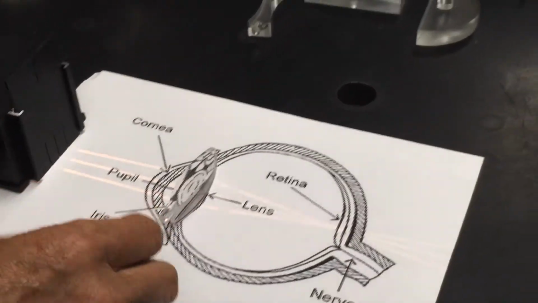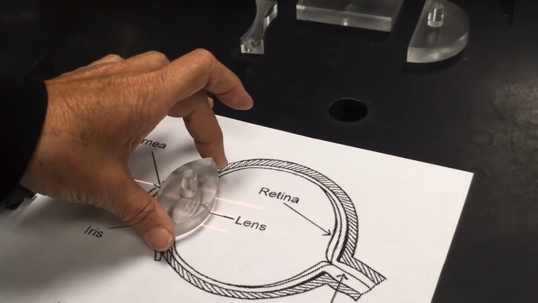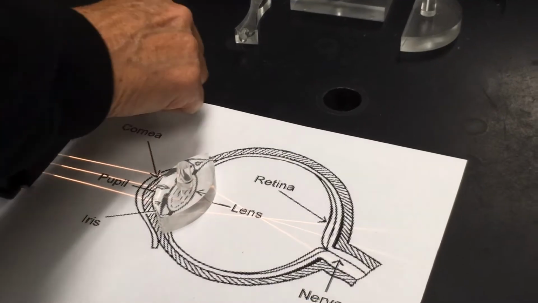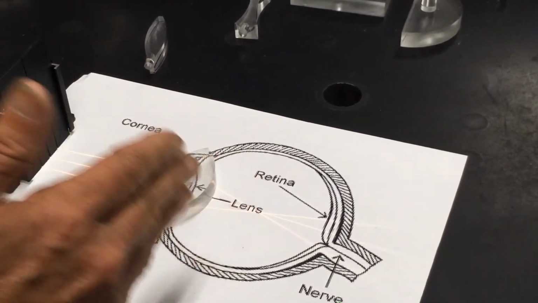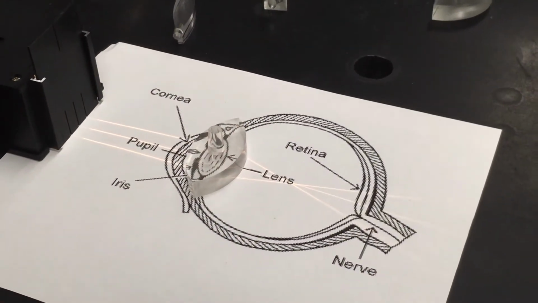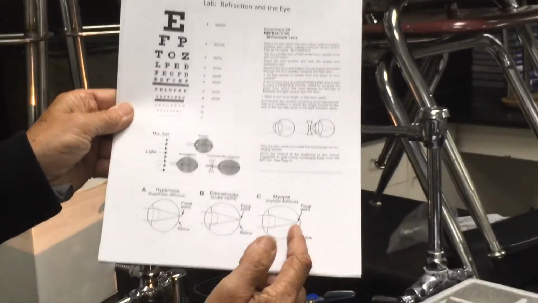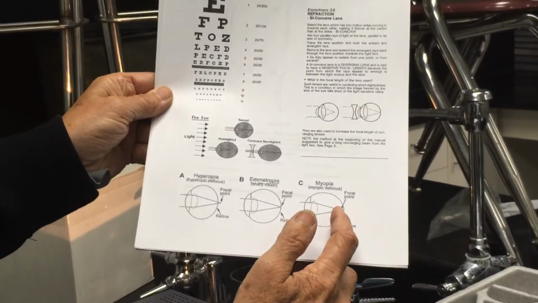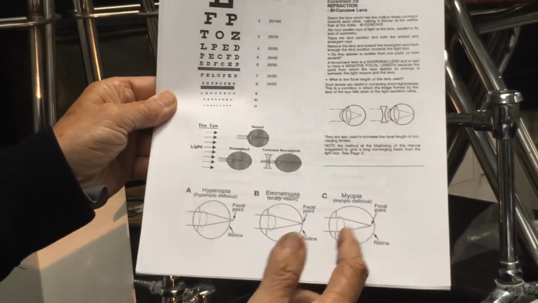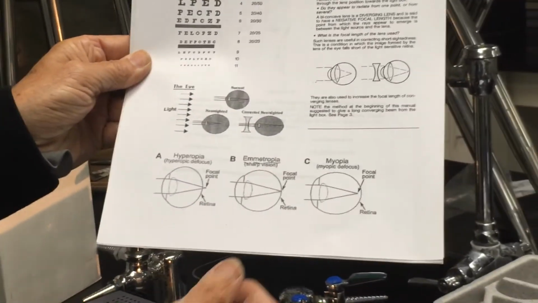Whereas if the focal point is ending up in front of the retina, like here, I think that you have a copy of this sheet. It looks like this, refraction in the eye. But if that is happening in front of the retina, you have myopia, or it's called nearsightedness.